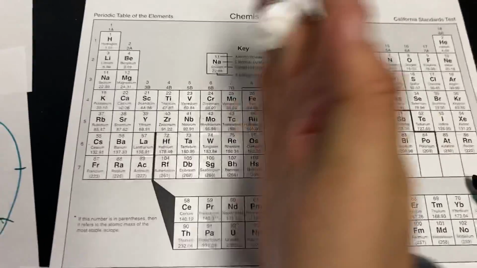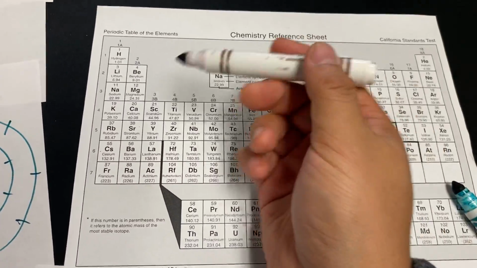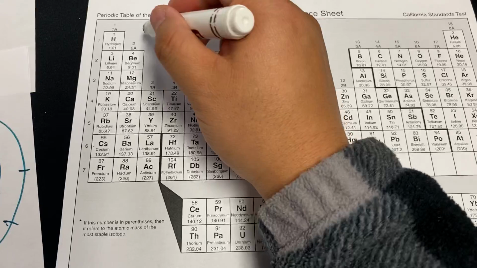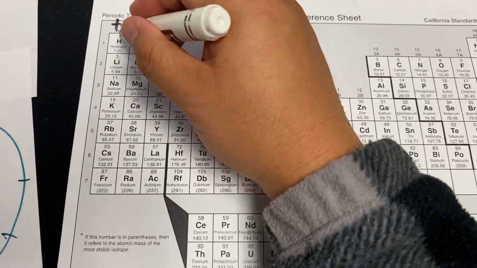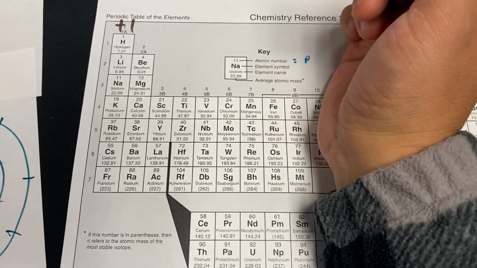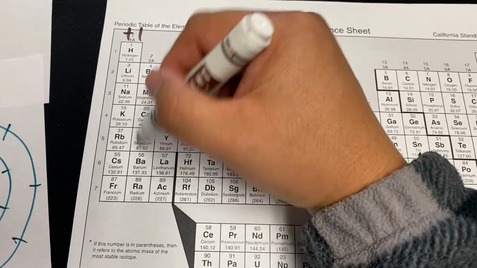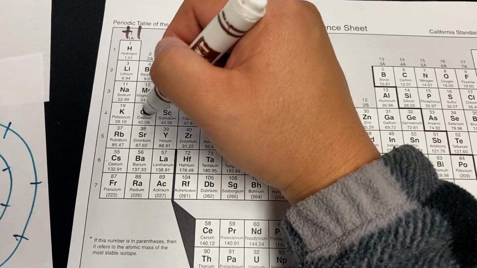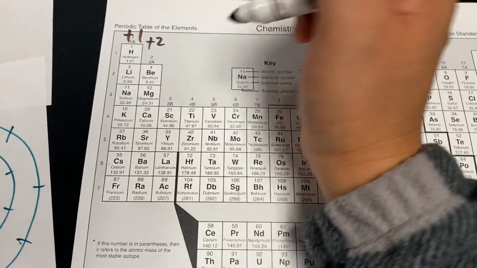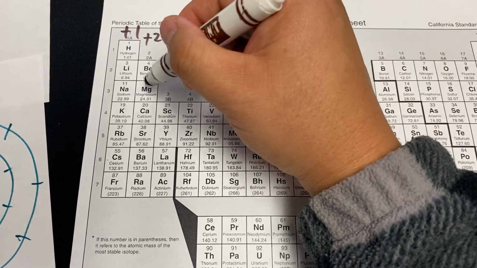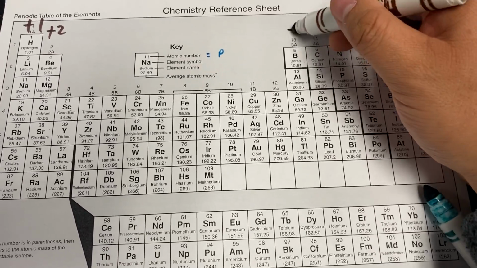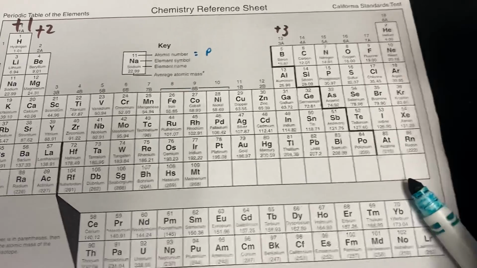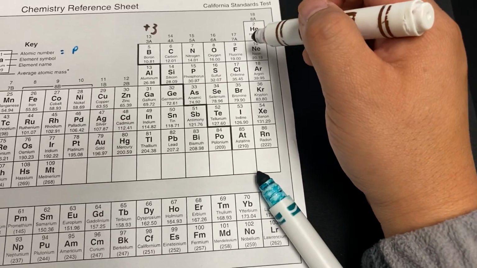Any atom that's on the left side of the periodic table tends to form positive ions. And in the case of the 1st column, these guys are all going to form +1 because they all have 1 valence electron that they're trying to get rid of. In the case of everything in the 2nd column, including beryllium, magnesium, and calcium, they're going to form +2 because they have 2 electrons to get rid of. Aluminum and boron and gallium are going to form +3. Now this flips when you go to the other side of the periodic table.